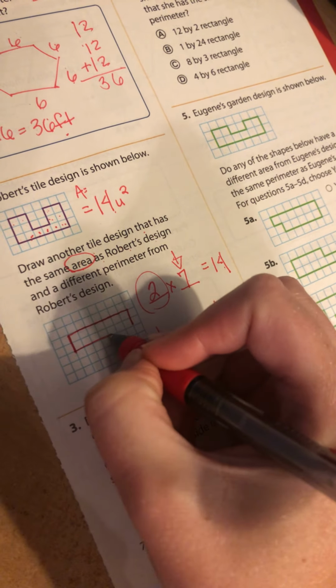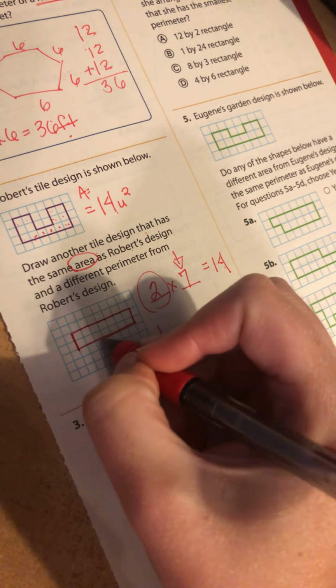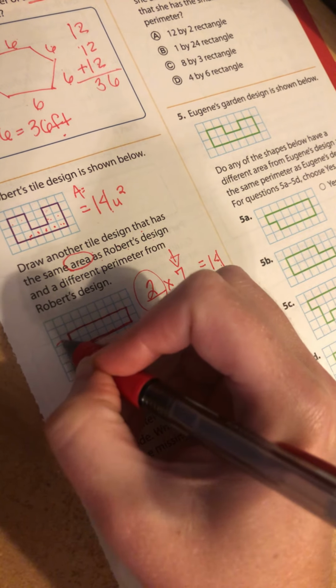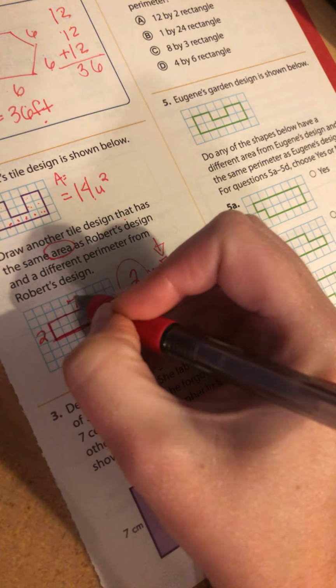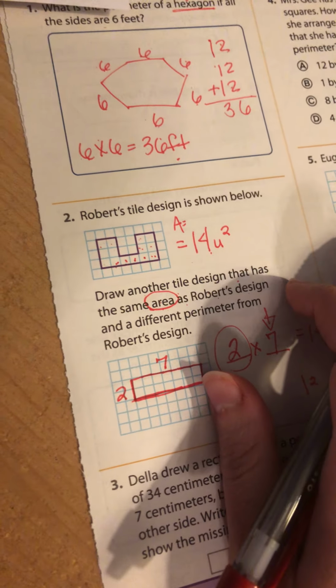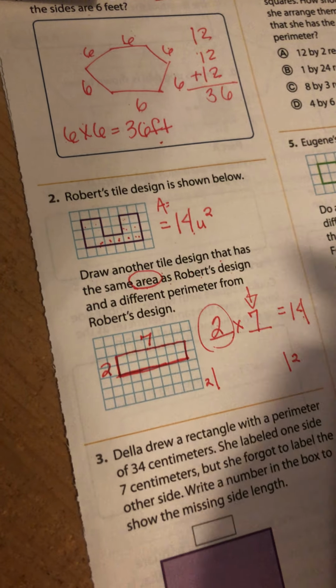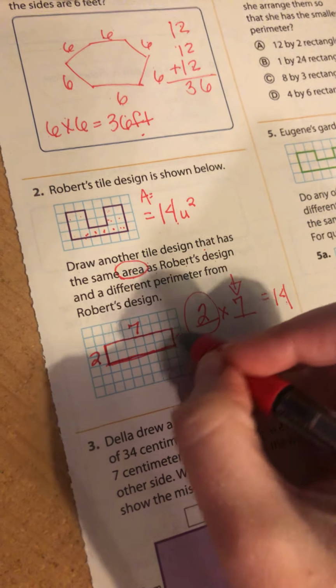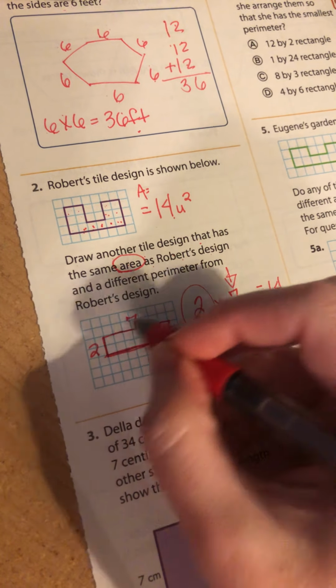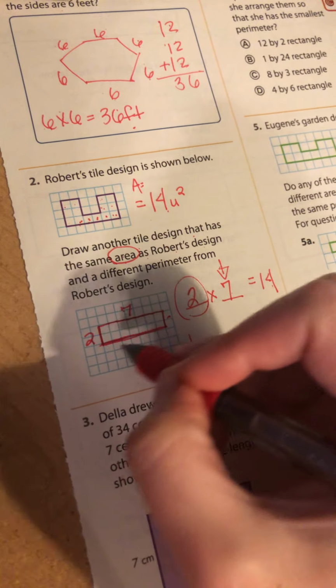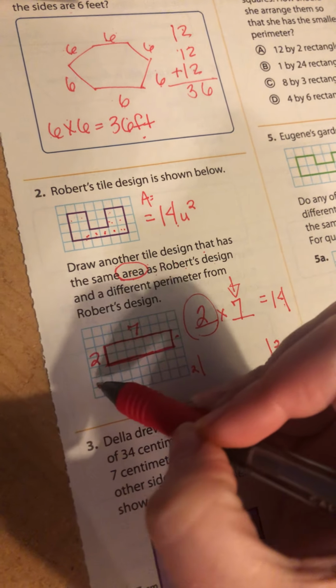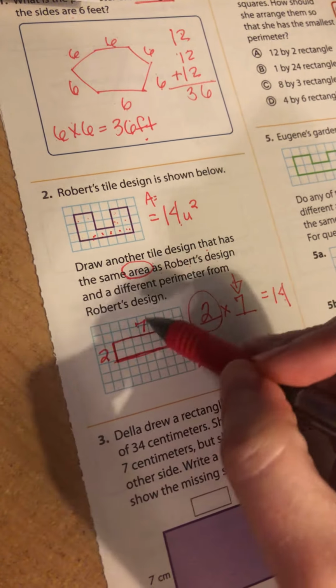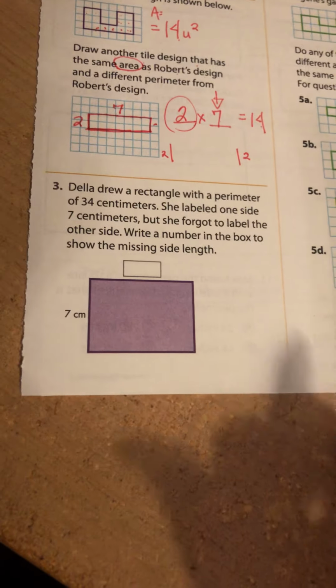And this is another shape that I could make that has the area of 14 because 2 times 7 equals 14. Okay? And if you add it, you're not doing perimeter, so you're doing area, so 2 times 7. You could have done 1 times 14. One of the kids suggested it, but they didn't have 14 squares going across, so that's why we stuck to the 7. Okay?